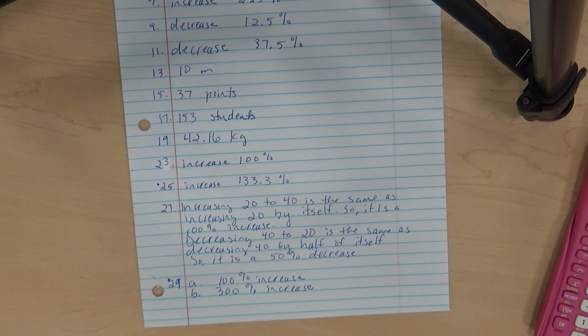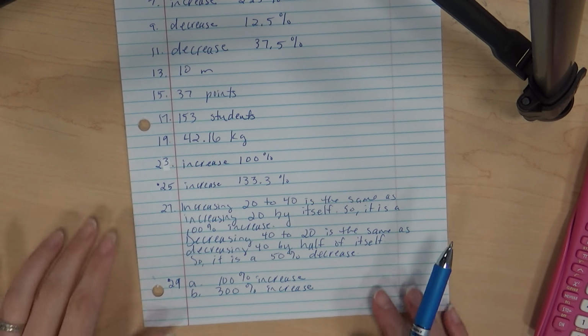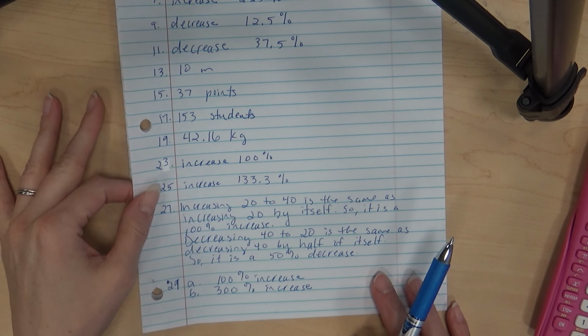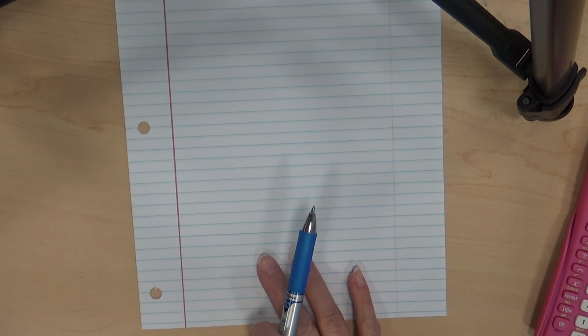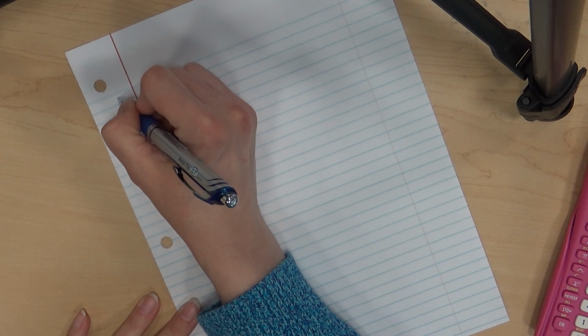So listen to this again if you need to, but use this to check your work and see how you did. Pause the video if you need to. All right, and we are going to work through number 25 and 29. So let's read number 25 together. Number 25.